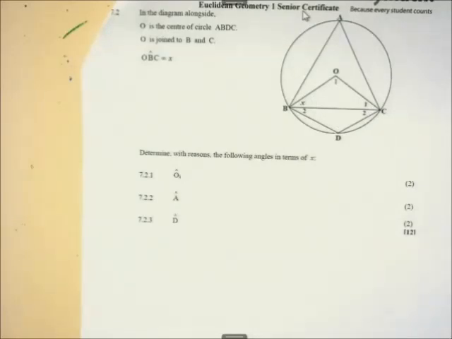The first question: determine with reasons the following angles in terms of x. The first one, determine O1 in terms of x. Second, determine angle A in terms of x. Last one, 7.2.3, determine angle D in terms of x.